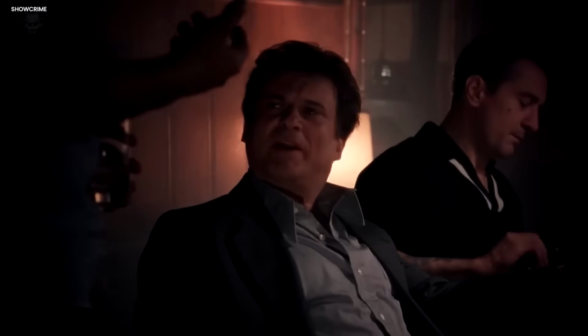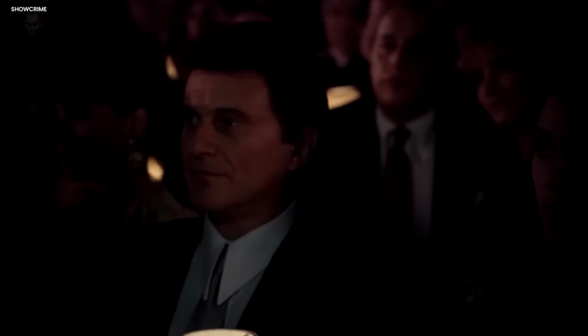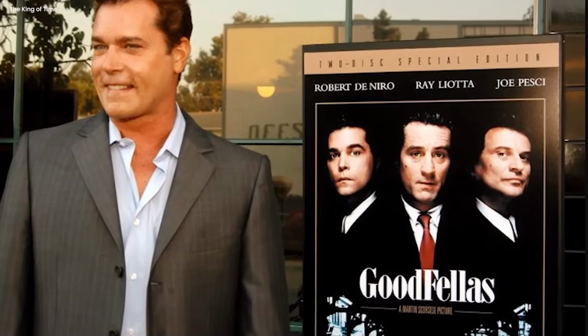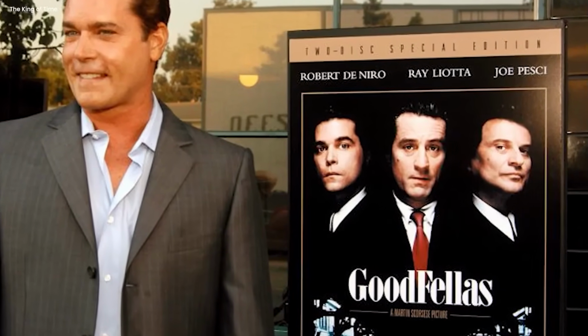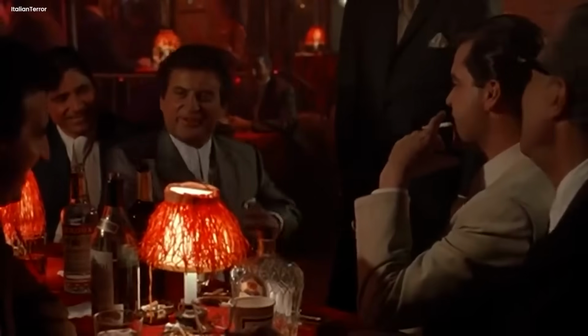The near-accurate depiction of the bloody nature of the mob exposed the world to another side of organized crime that many aren't familiar with. Truly, Goodfellas deserves the throne as one of the greatest cinematic masterpieces ever actualized and conceptualized throughout history.